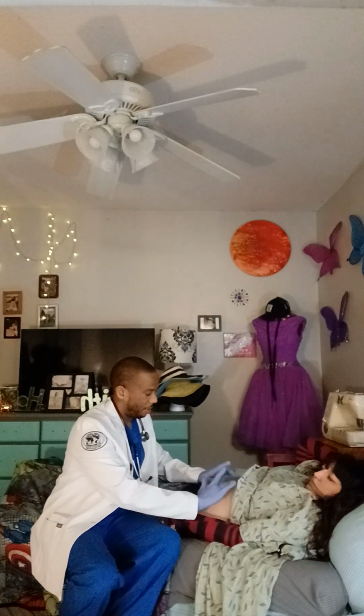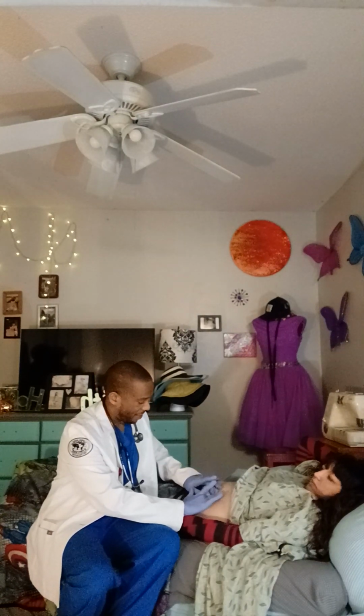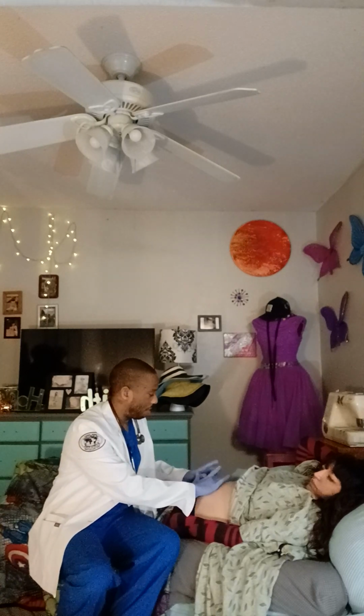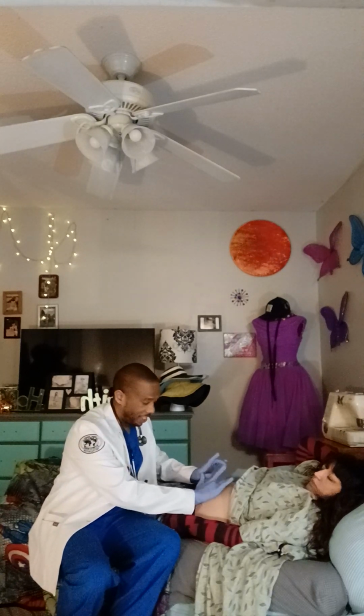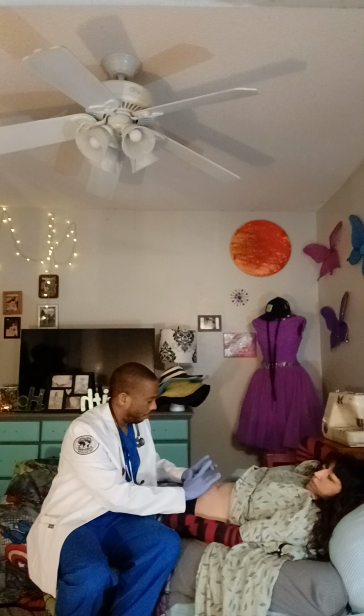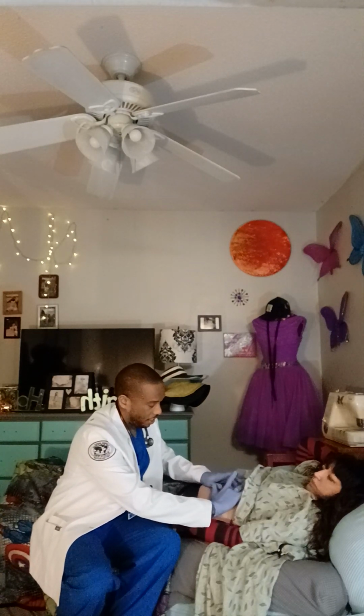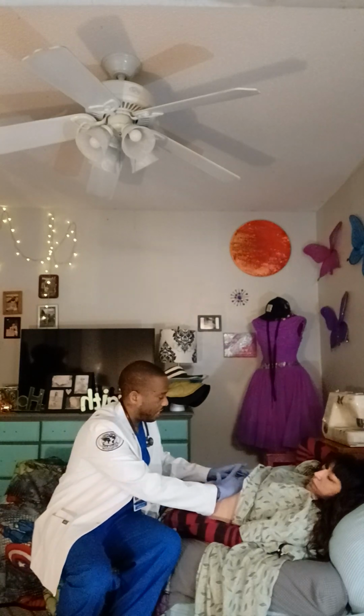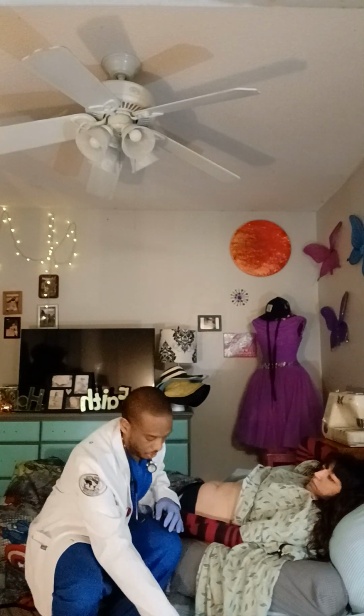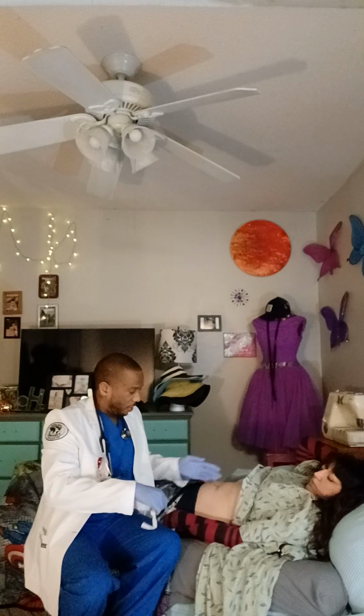Next thing we're going to move on to is percussion. The predominant sound heard with percussion on the abdomen is tympany. You can expect to hear hyperresonance around the umbilicus, and you can expect to hear dullness over the liver and the spleen. The next thing we're going to do is measure the liver span.